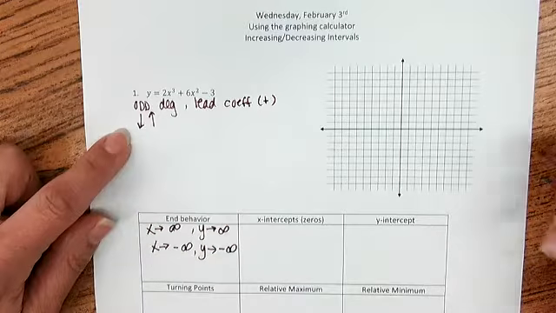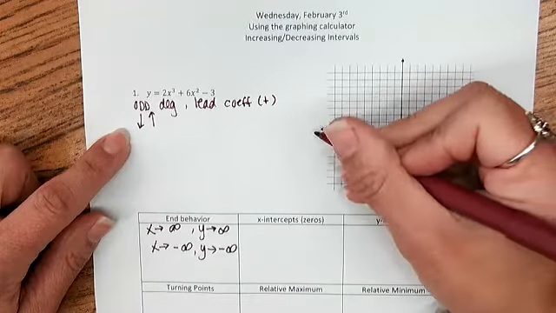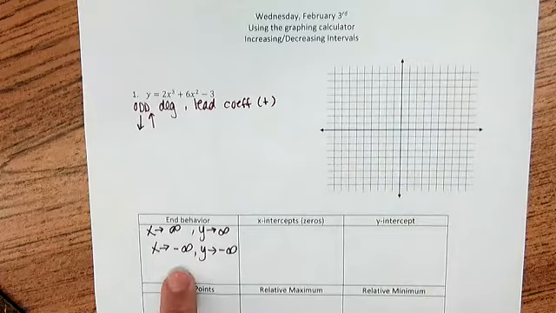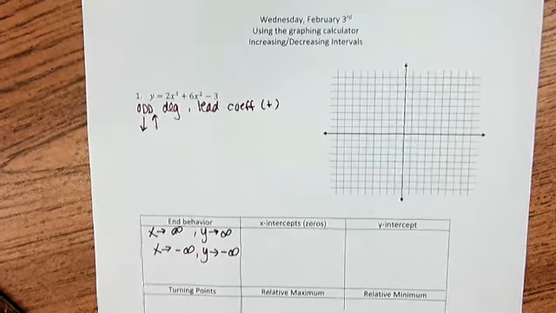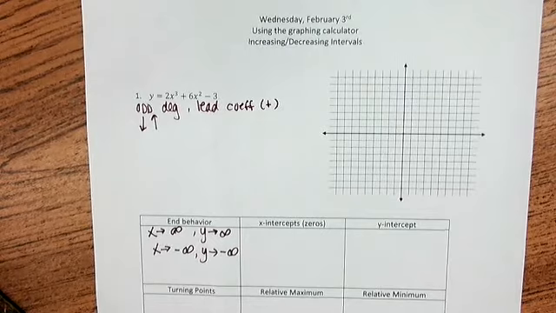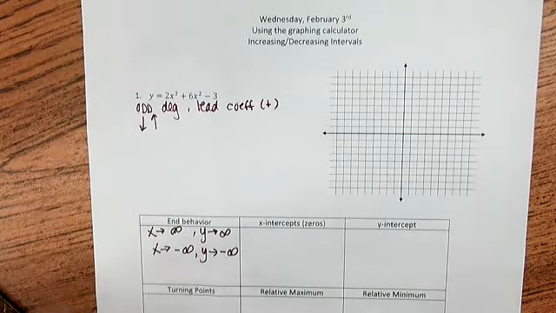This is the left-hand side. The left represents negative x values, negative infinity, and y is going down. Okay, so I'm going to review how to plug this into the calculator. If you don't have a graphing calculator, do your best to get one as soon as possible.